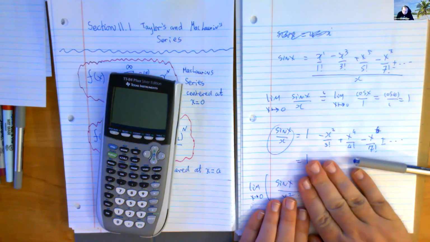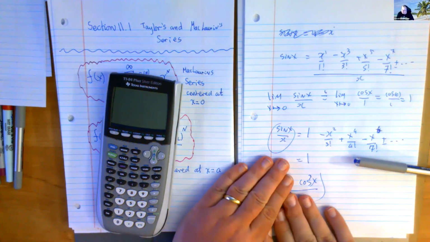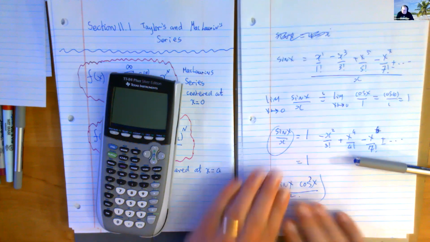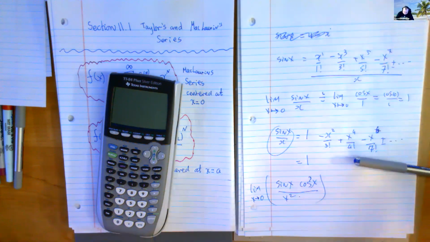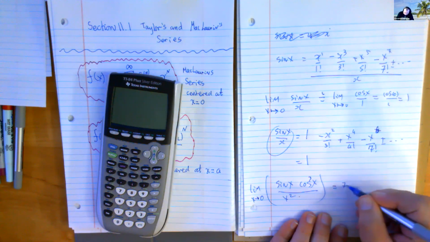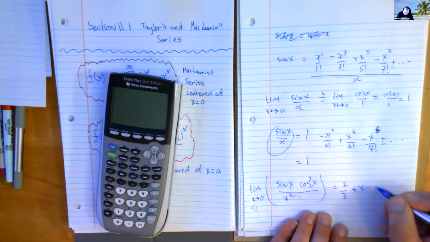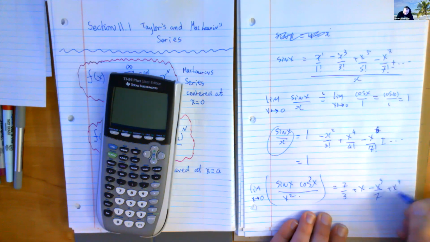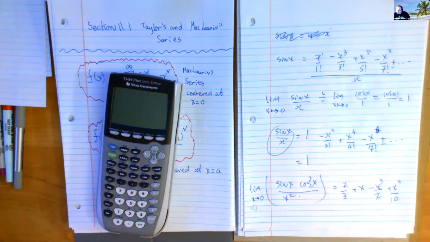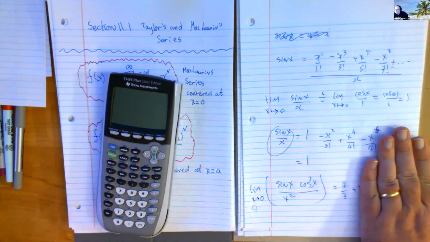I mean, not all of it. Couldn't you just find the first 3 terms of this guy? Couldn't you find the first 3 terms of that guy? Couldn't you divide them all by x squared? And let's just pretend that the answer ends up looking something like this. Right, whatever it is, right? Wouldn't you just be able to say, 7/3.